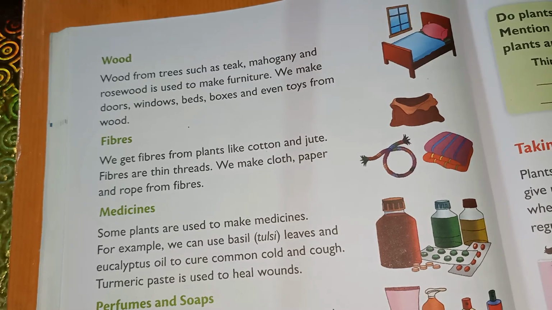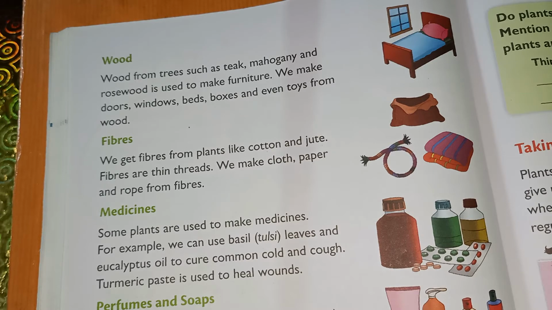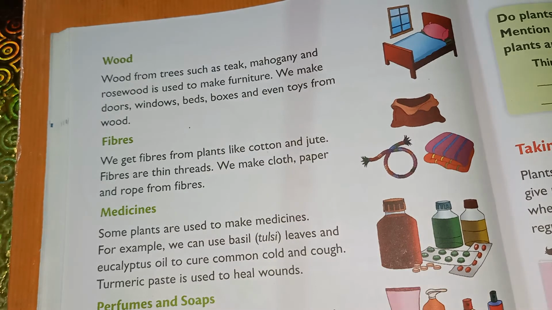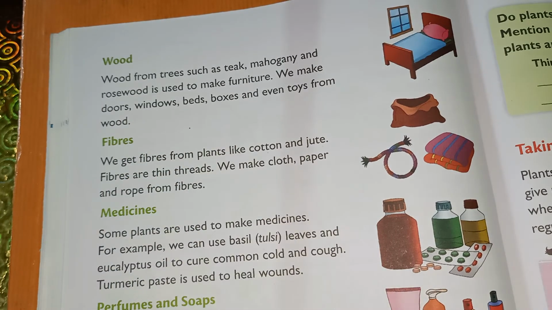Then we learned that from plants we can get wood, like wood from trees such as teak, mahogany and rosewood, as well as oak. From these plants we can get good quality wood which can be used to make furniture such as beds, doors, windows, boxes, decks, and sometimes even wooden toys.